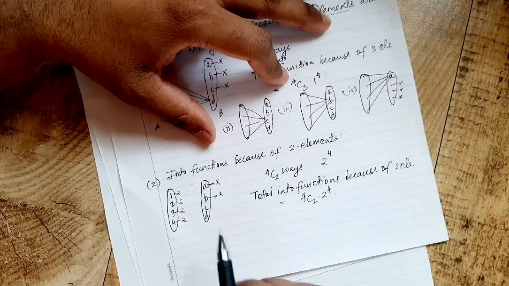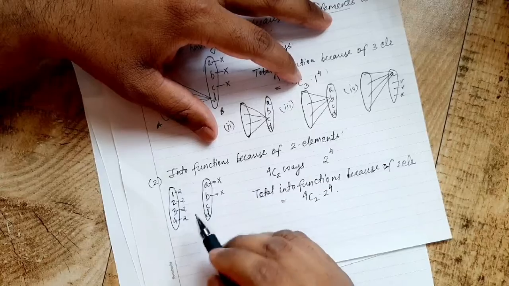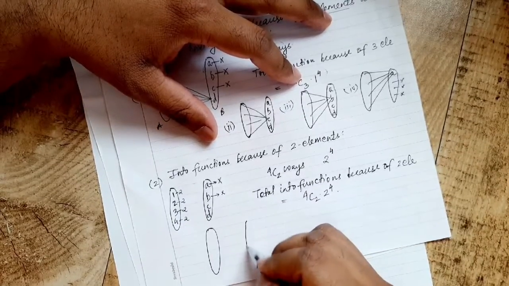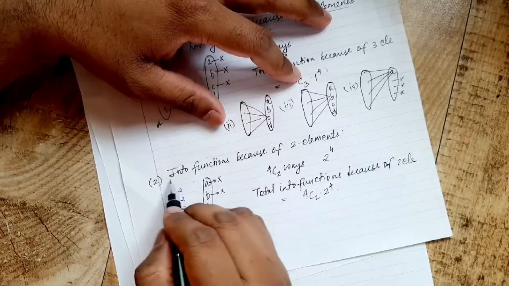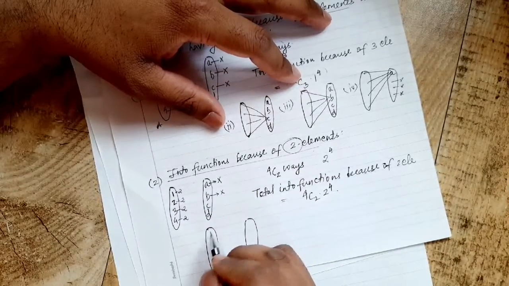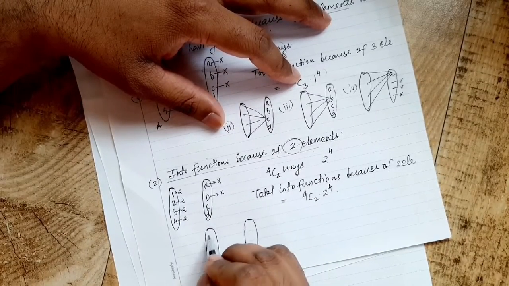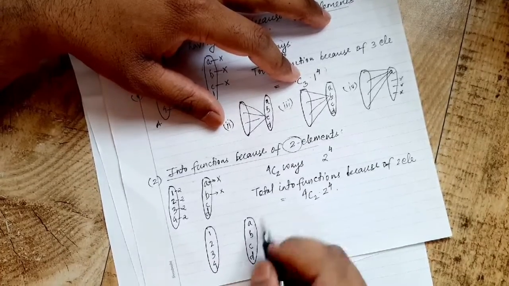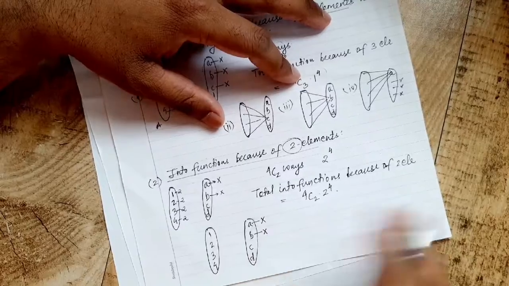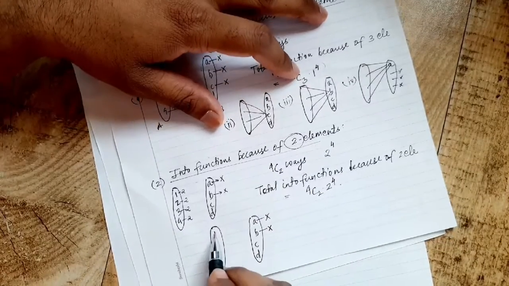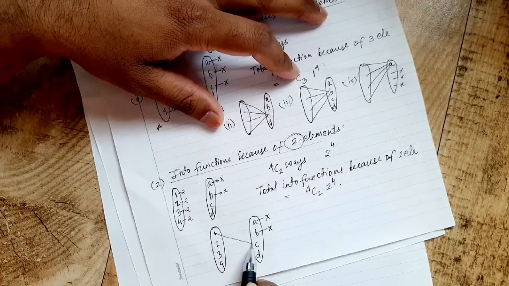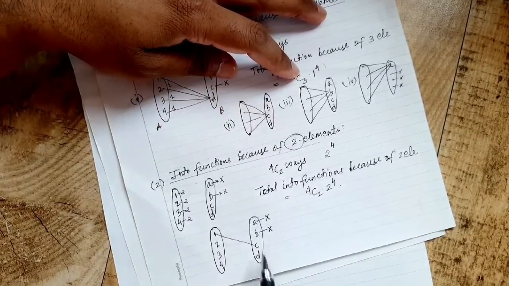Now let us draw one more case. What if I take this function? We are in this case because of two elements. This subcase can happen in this case also. So 1, 2, 3, 4, A, B, C and D. We have decided that A is not having a pre-image and B is not having a pre-image. Now there is a choice of mapping 1 to C or D. What if I decide to map this with C?